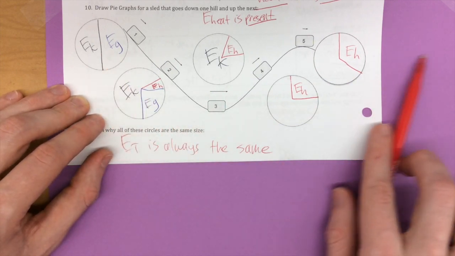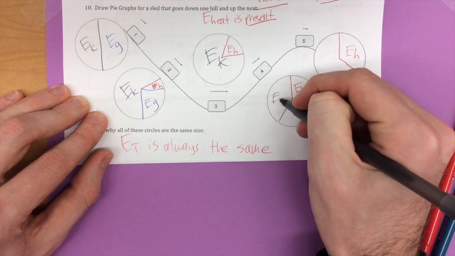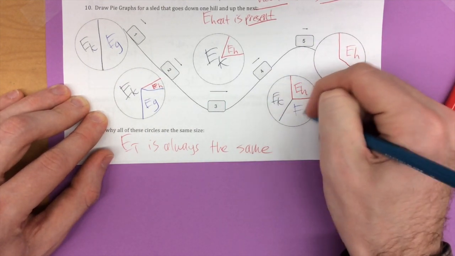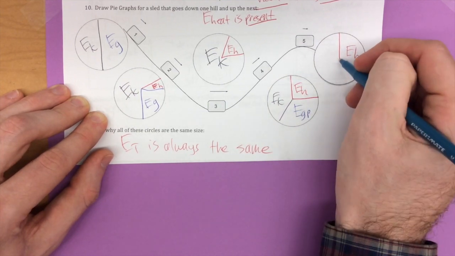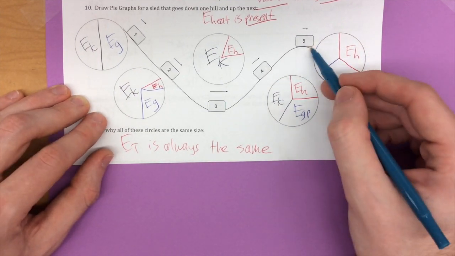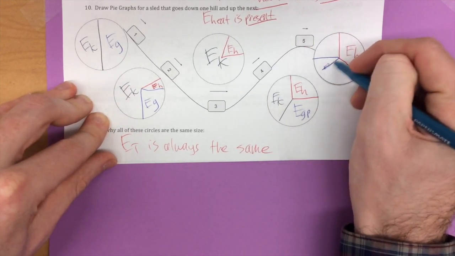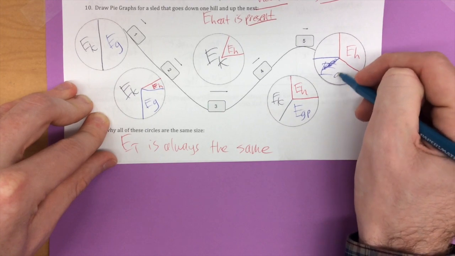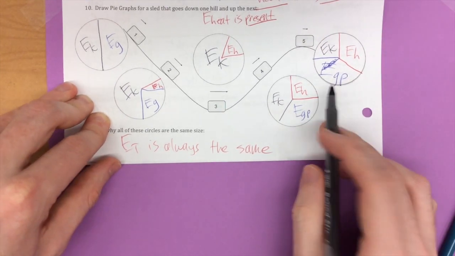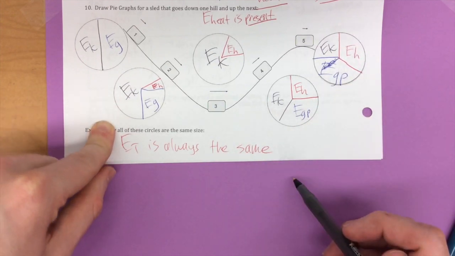So similar ideas here, except now we've got maybe half of this is EK and half of this is EGP. And then we'll split this one in, well, not quite in half, right? This one we've got more GP. So I'm going to make this like this and call this all EGP and this little area EK. So you don't need different colors for this, right? We just want to label big sections of our pie.